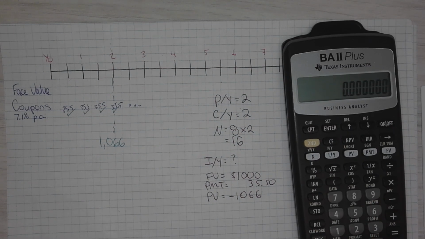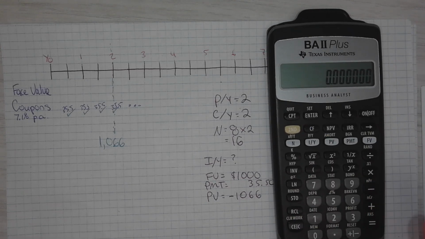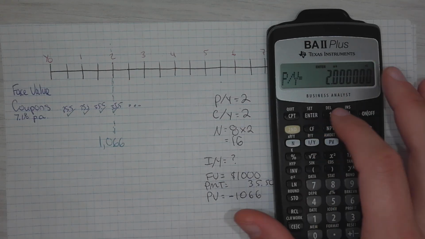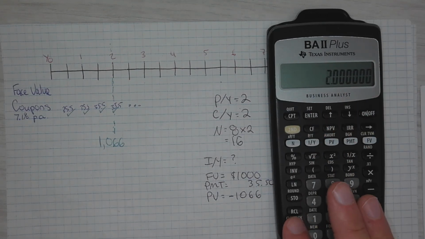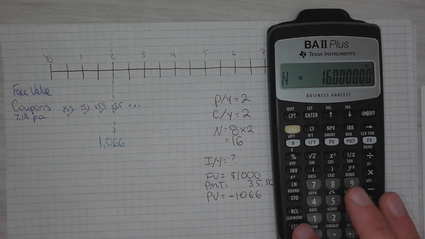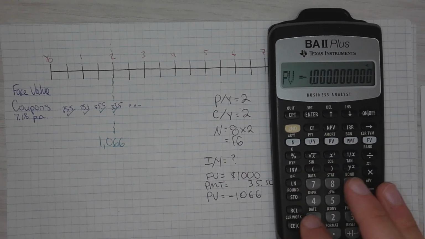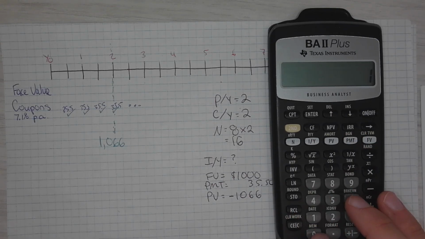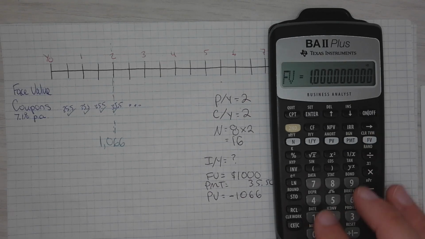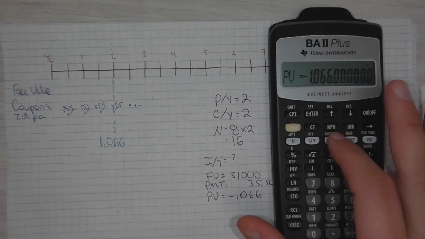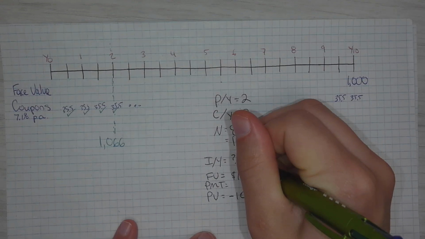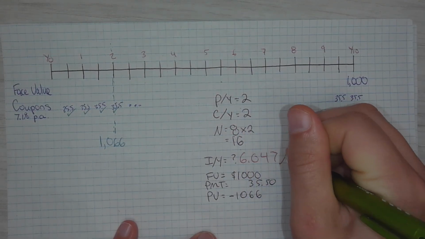And we can enter that into our financial calculator, and we get second PY is 2, CY is 2. 16 N, 1,000 future value, $35.50 payment. Sorry, 1,066 negative, pardon me, present value. And we can compute our interest, and we get an interest rate of 6.047%.